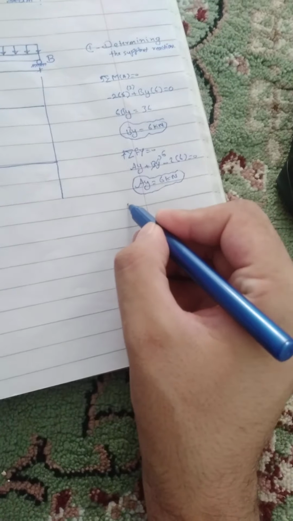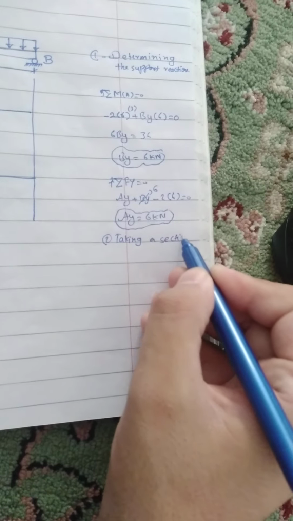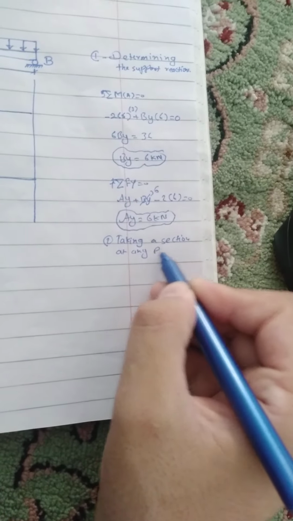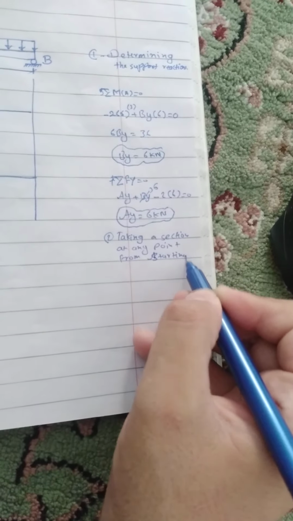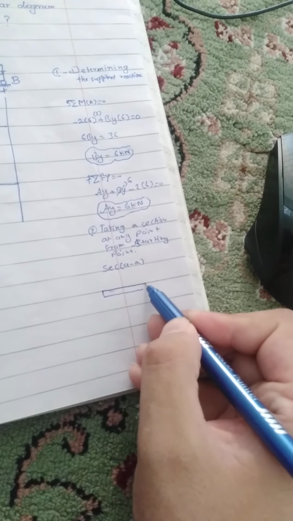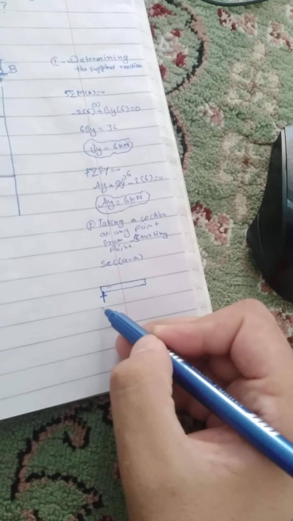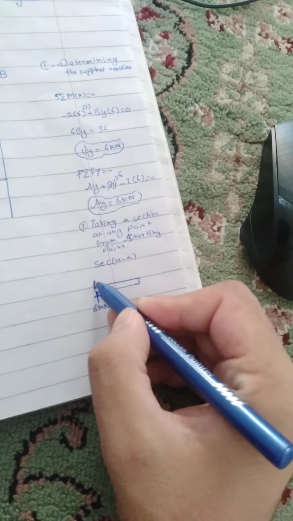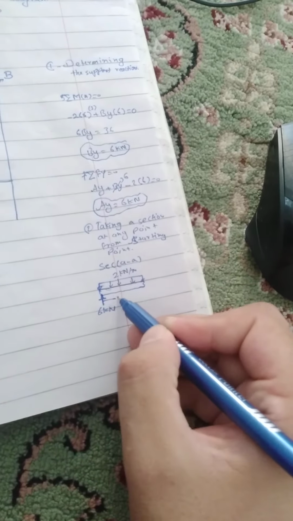So step number 2 is taking a section at any point from A, from the starting point. So we have taken a section AA, and we are going to do the process over this section. So this is the segment we have just taken from that beam. This is the reaction of 6 kilonewtons, and this is the uniform load of 2 kilonewton per meter, and this distance is x.